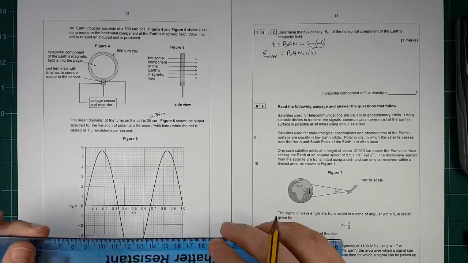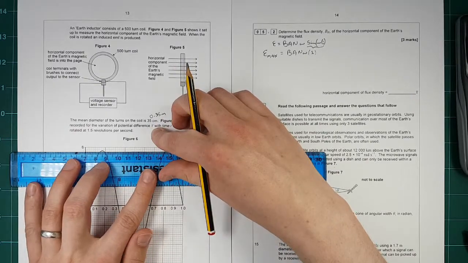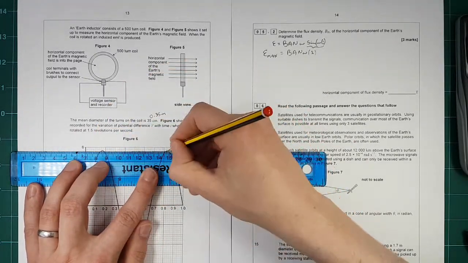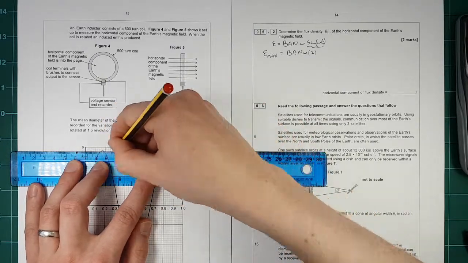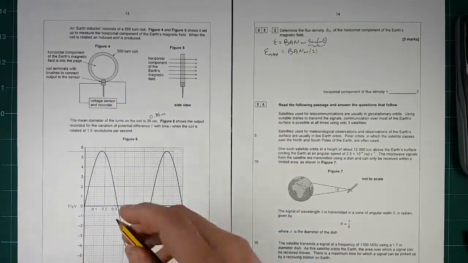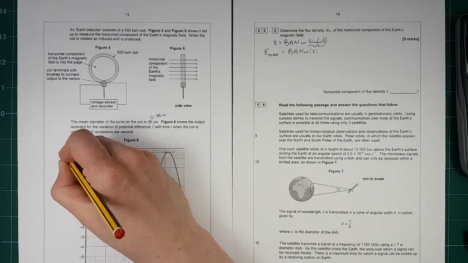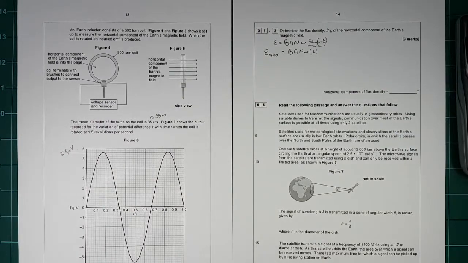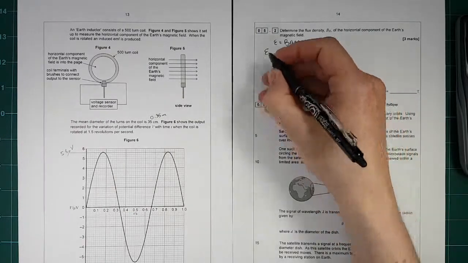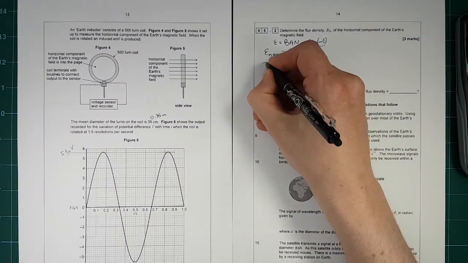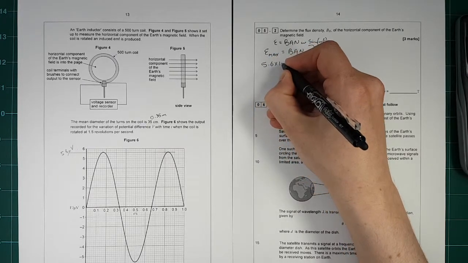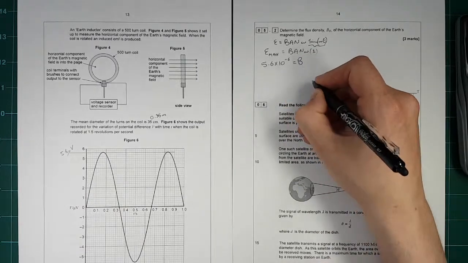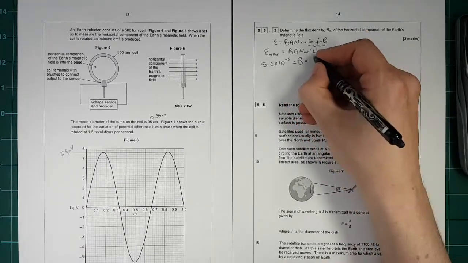Right, so we need to work out what the epsilon max is. To do that, you get your pencil and join those two peaks up like so, and you draw along there, and I make that 5.6. Watch the units, microvolts. Okay, so we have 5.6 times 10 to the minus 6 is equal to B, which is what we're trying to find out, times the area.